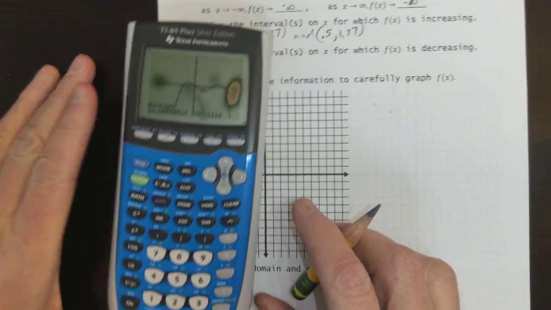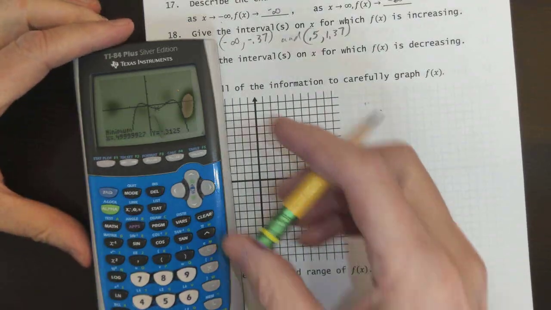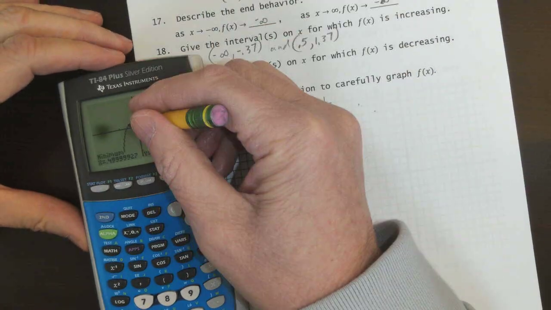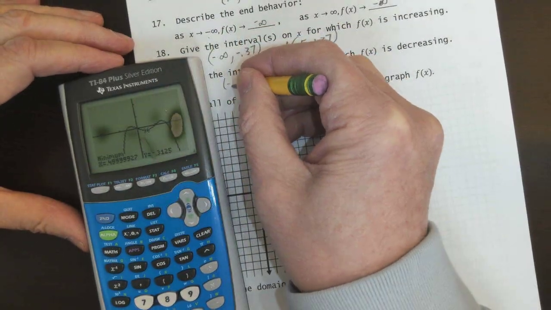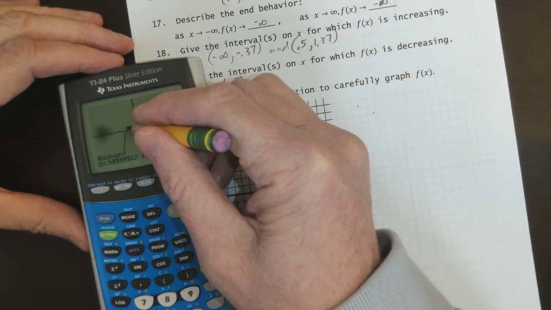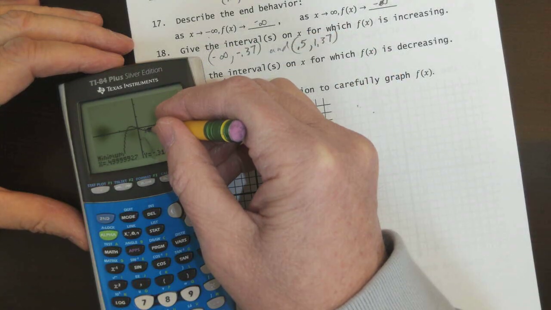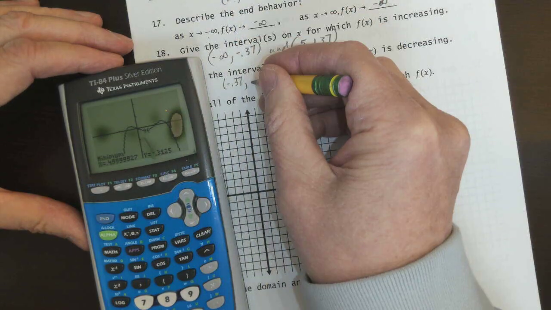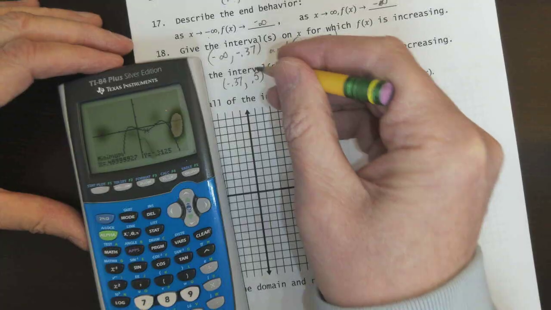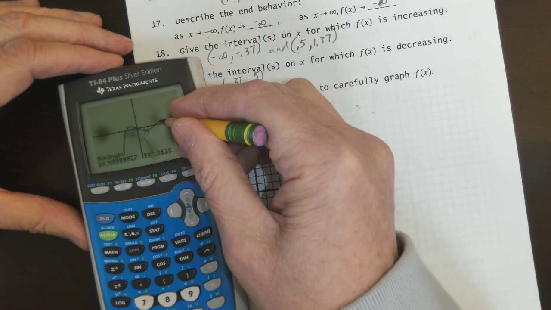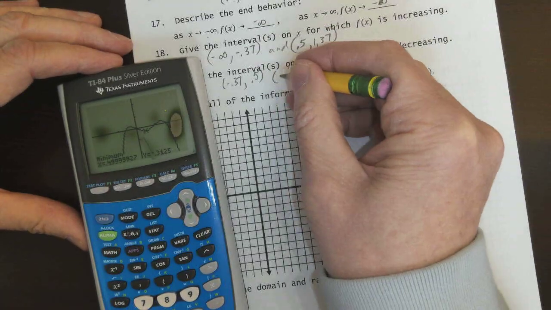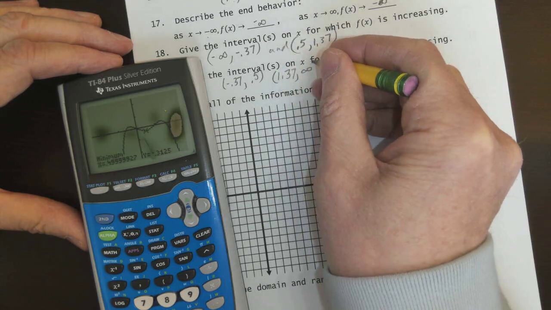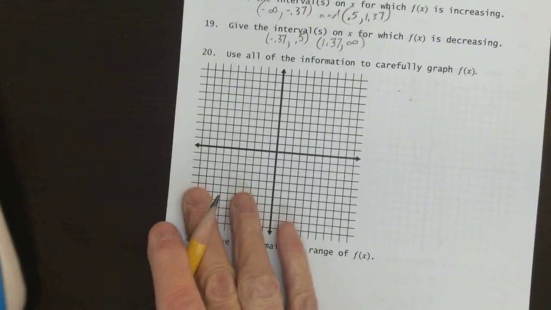Okay, decreasing here and here. Here, the x value is negative 0.37, and it goes until here. That minimum, x is 0.5. And then from here, that's 1.37 to infinity. All right, we're going to graph.